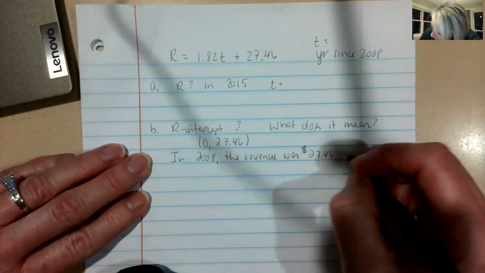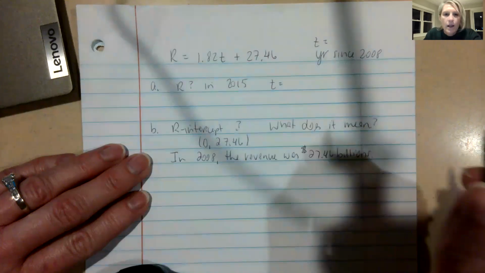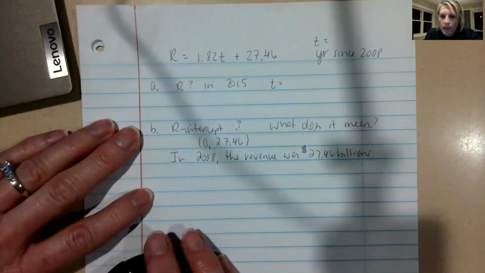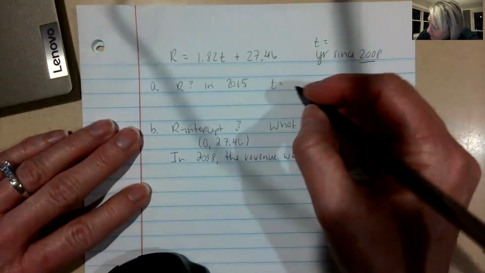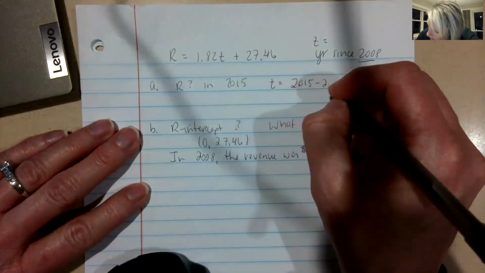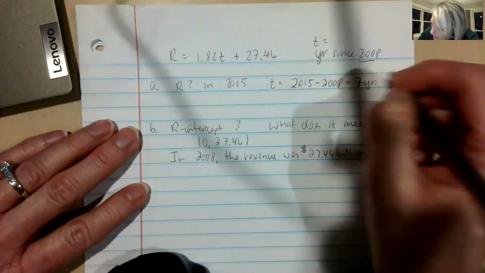Make sure you have dollars on there, and that is in billions. It's important to note. And then they want to know, what is the revenue in 2015? Well, our base year that we're using is 2008. So that means T is equal to 2015 minus 2008, or 7 years later.